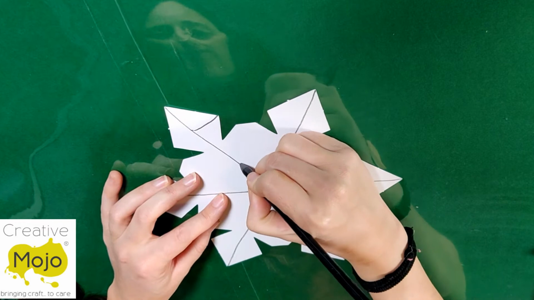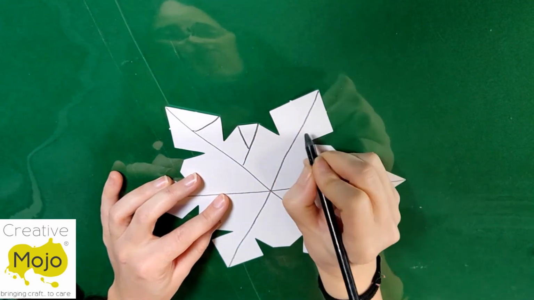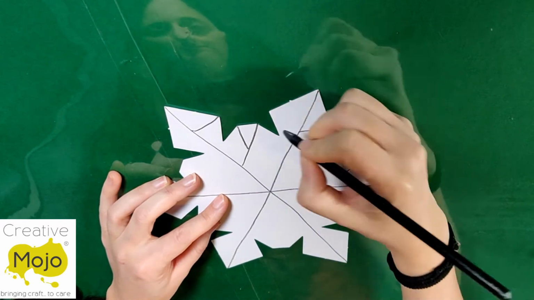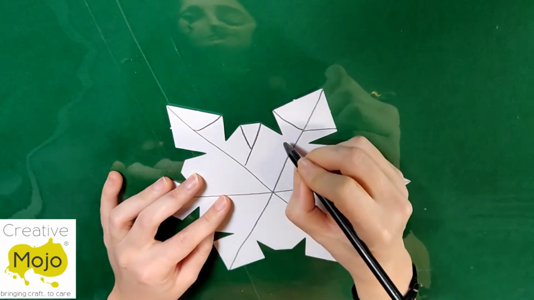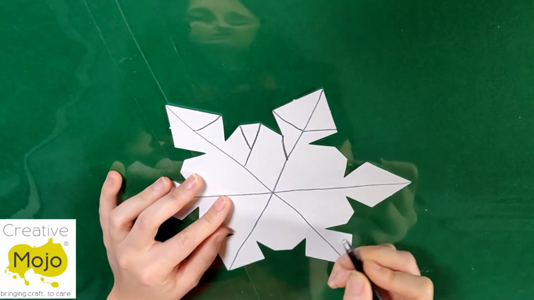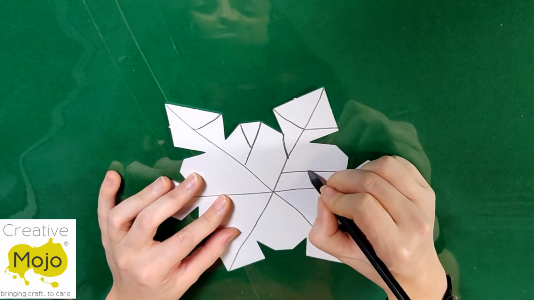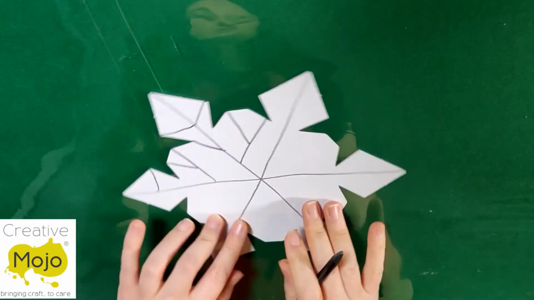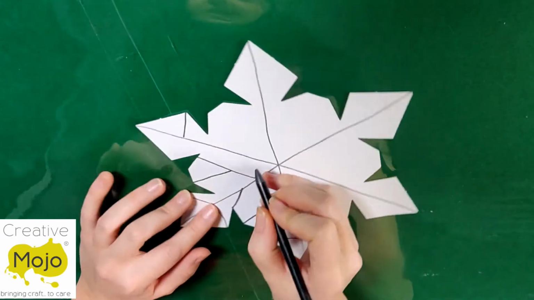I like to connect maybe just the corners. Maybe create small spaces, bigger spaces. Doesn't have to have any connection in between all of them. This is just up to your imagination, and what do you want to create? That's why it's an abstract snowflake.